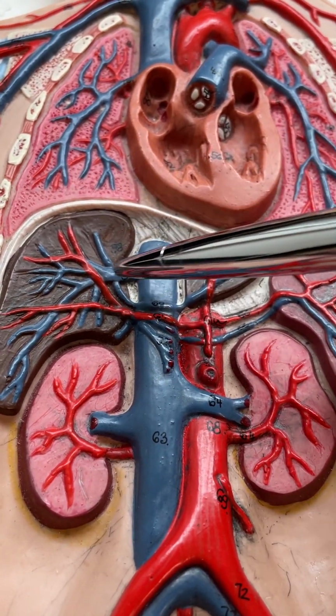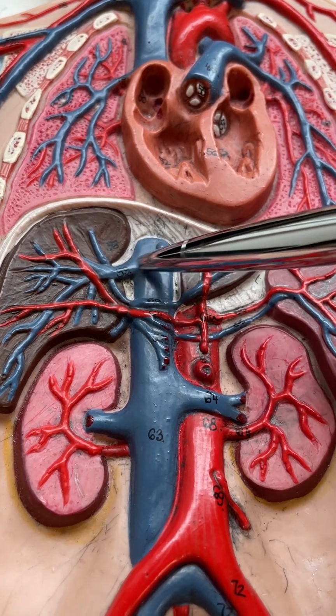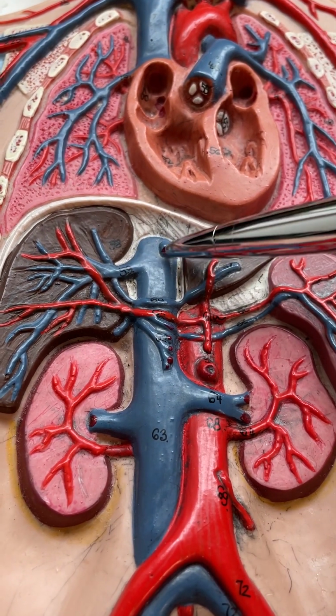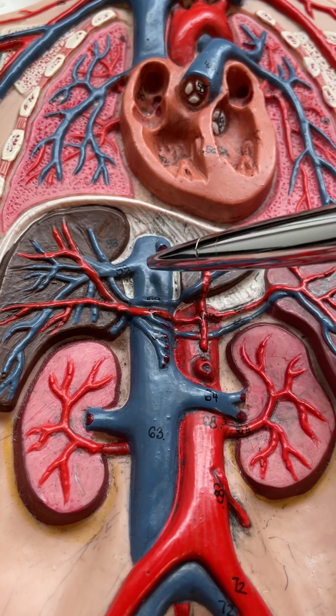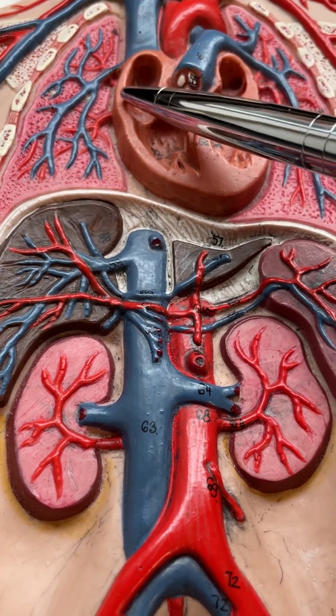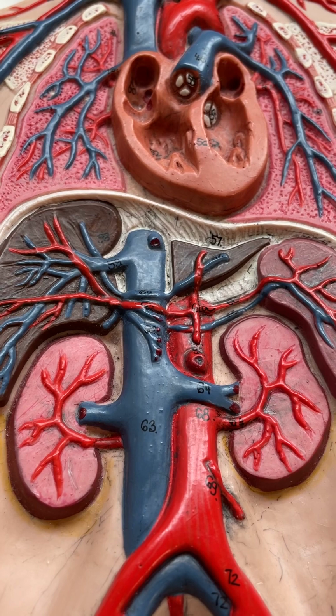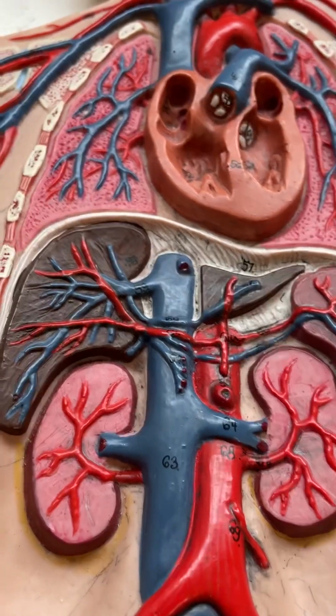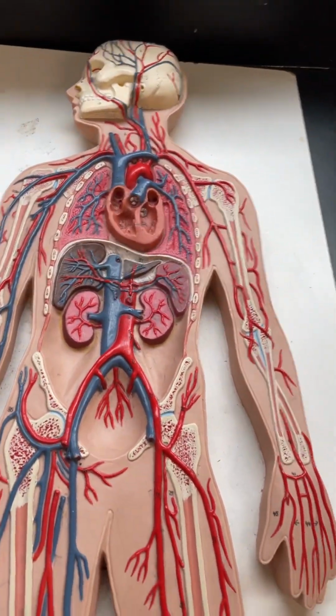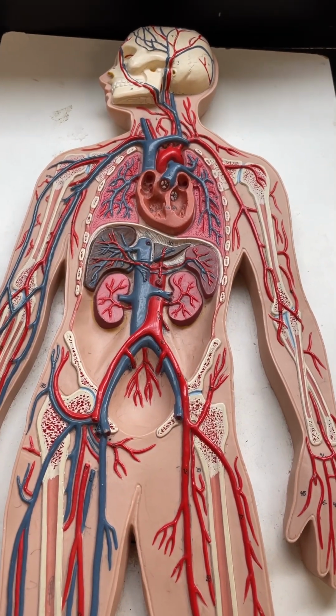The liver is drained by the hepatic vein. I see a hepatic vein here. I see another one here. And of course, the inferior vena cava would continue up onward to the right atrium. So that, folks, is the veins for this flat vascular model. All right.